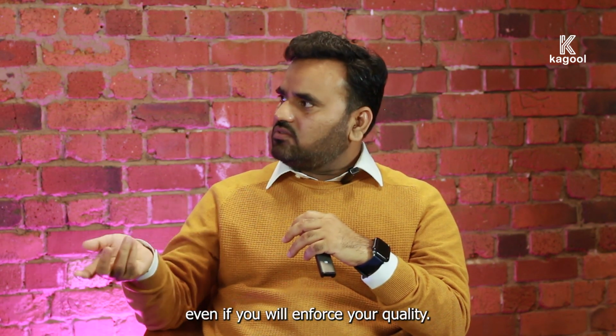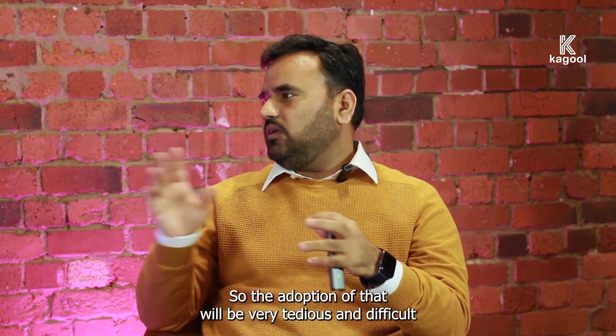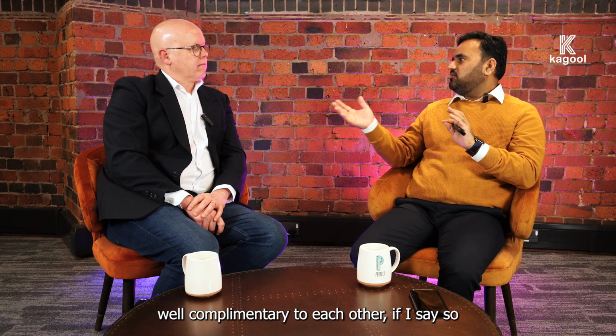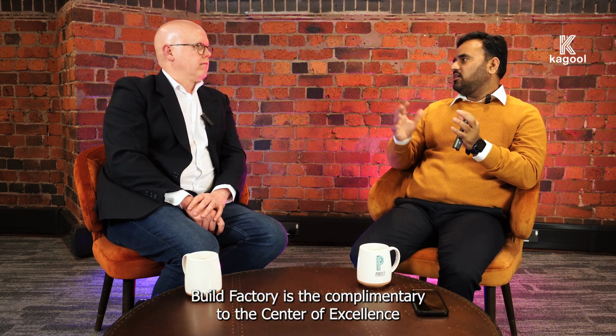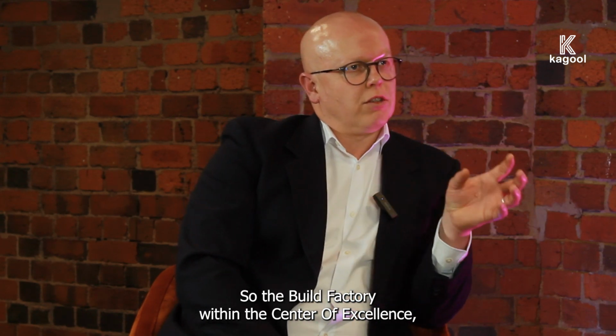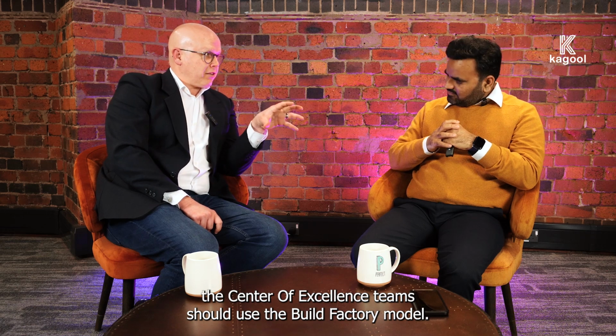Even if you enforce your quality check, the adoption of that will be very tedious and difficult, right? So it is very well complementary to each other, if I'll say so. Okay. Right, build factory is complementary with center of excellence. Okay, so the build factory is within the center of excellence. The center of excellence teams should use the build factory model.